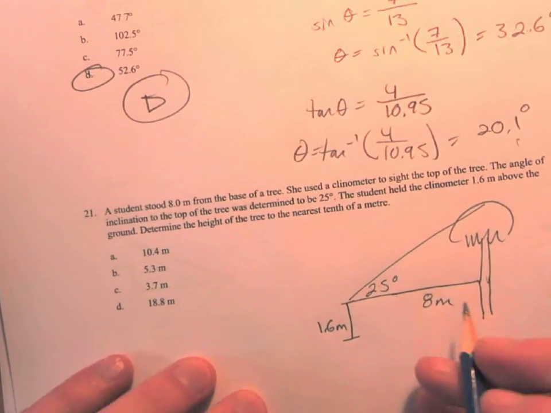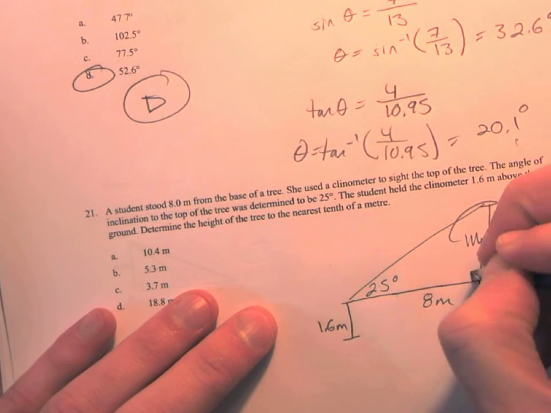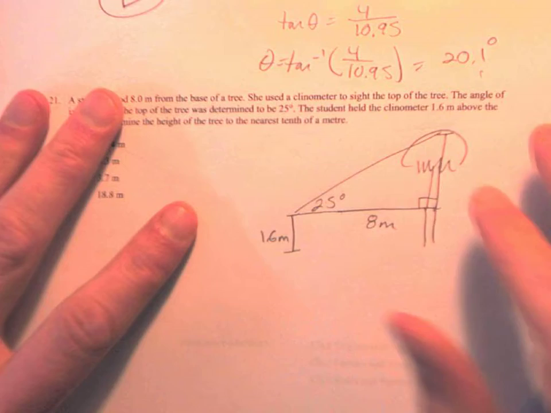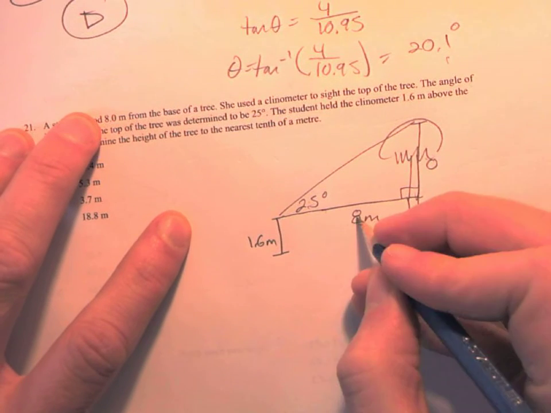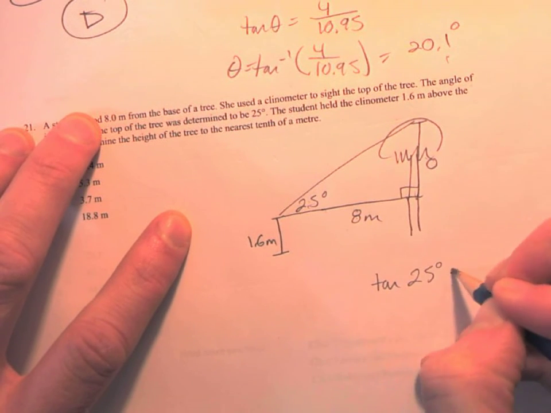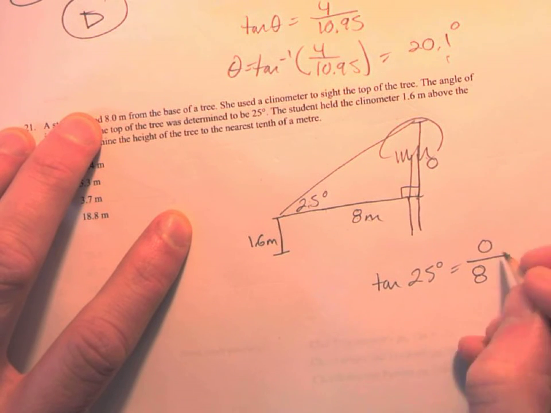So if you look at this, we're going to have to find out what from here to here using this triangle is. So from there to there we can use, let's see, O, and this is A, so tan of 25 degrees is O over A, which is 8. We don't know what O is, so let's solve for it.